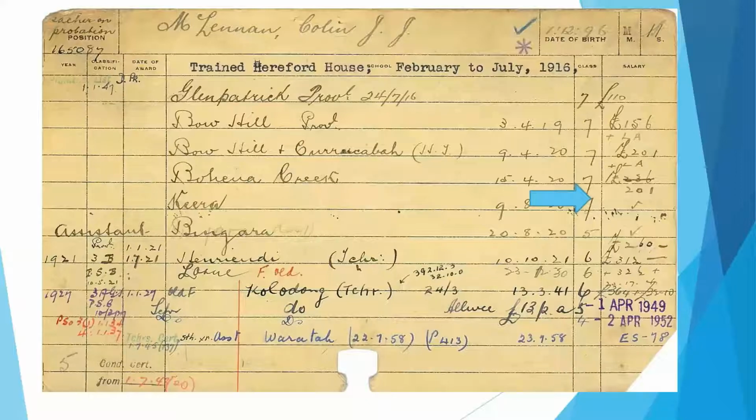Do you see how once you get into the little nitty-gritty of career records, you start drawing information out? One thing can lead to another, and you find out a lot of things. His pay went up to 201, and still on the same grade. Those series of pay rises is a very curious thing to me. I don't have an answer for you right now on that one. He became an assistant at Bagara, and then he went to Henry Endy as a teacher, and then he was appointed to Lorne in 1921, which is the photograph that we just looked at.